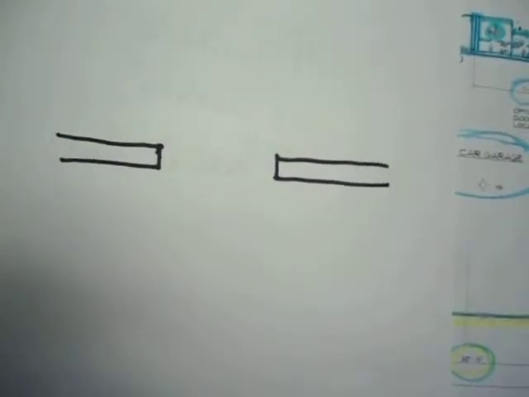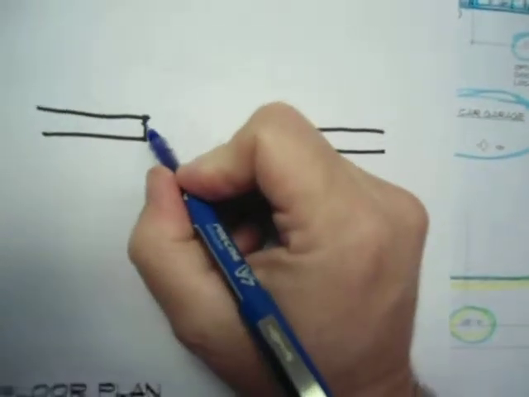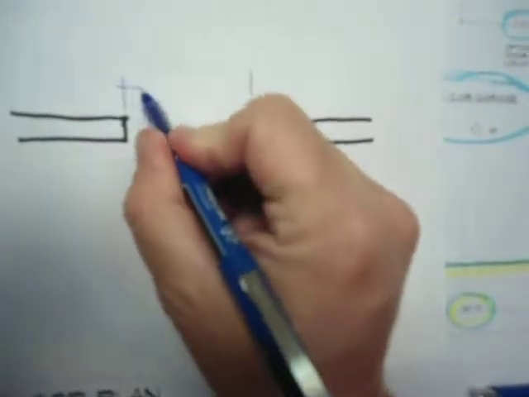So from there to there is 3 foot no inches wide.